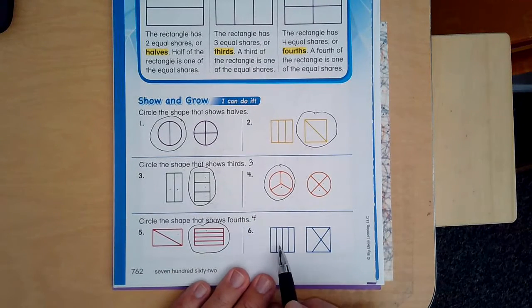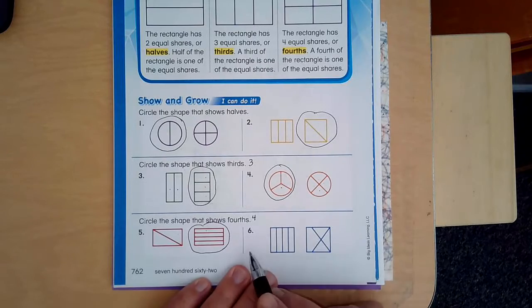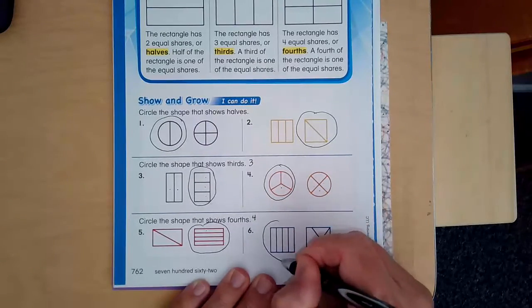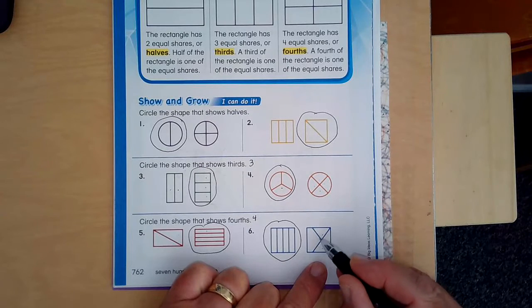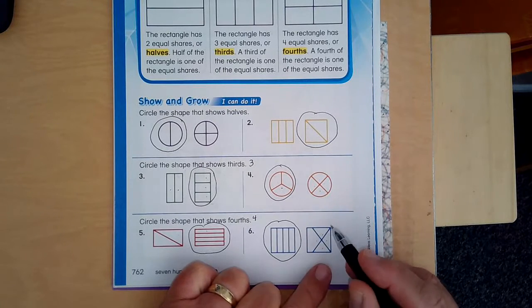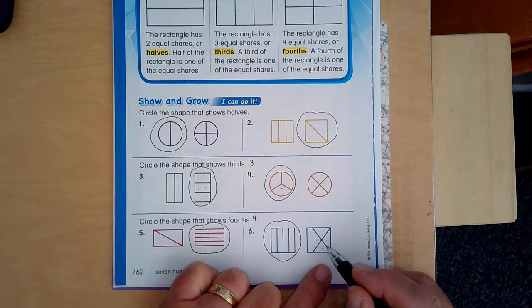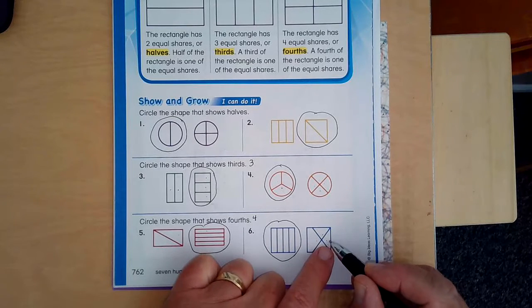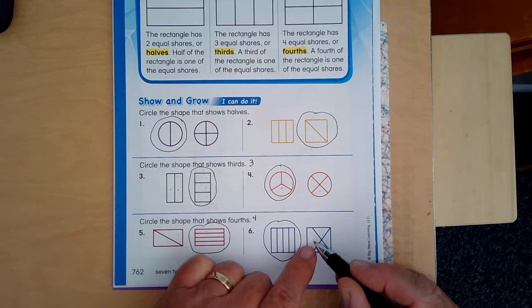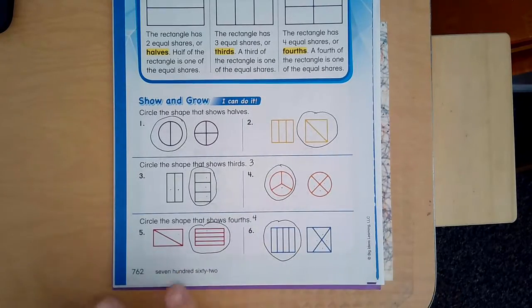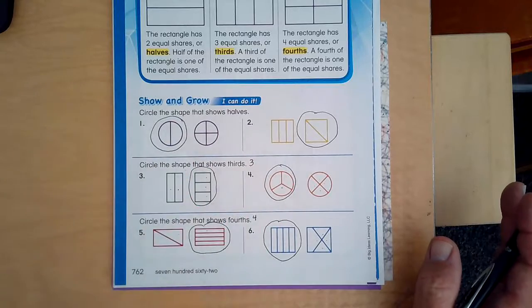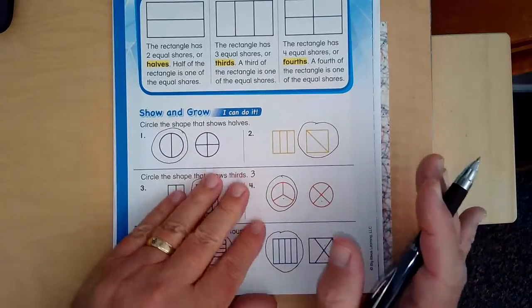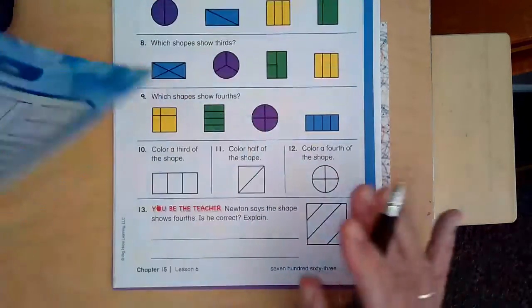This one has 1, 2, 3, 4, and they are all the same. That one has fourths. But let's look at this. It has 1, 2, 3, 4. But wait a minute. Are they all the same? No, this one looks very small compared to this one that looks very big. That's not fourths. It's 4 sections, but they are not equal, so I'm not going to circle it. Let's go to the next page.